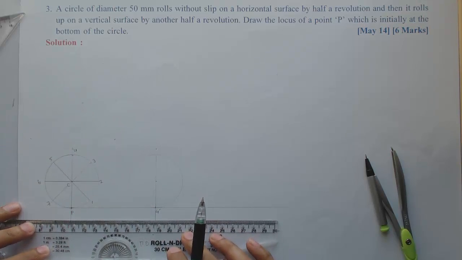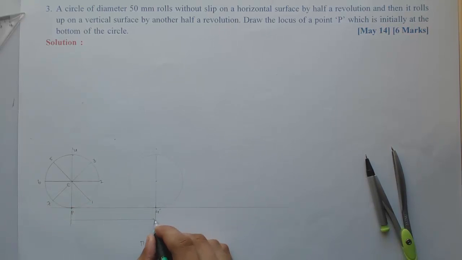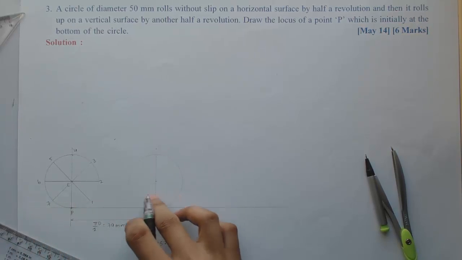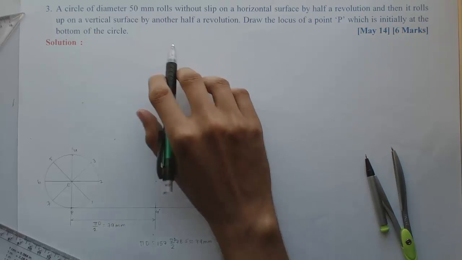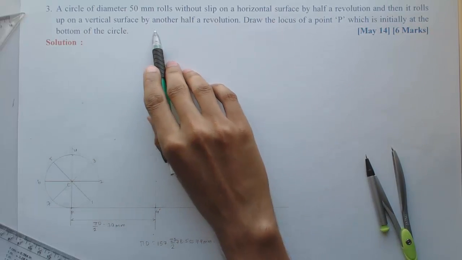So I'll mark this distance as pi d by 2. Okay, so this 79.5 is nothing but pi d by 2 distance. So this pi d by 2 is 79 mm. Now after half a revolution, this is the position of the circle, but for the remaining half a revolution it is going to roll on a vertical surface.